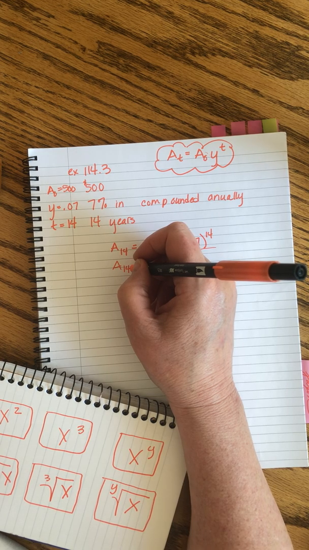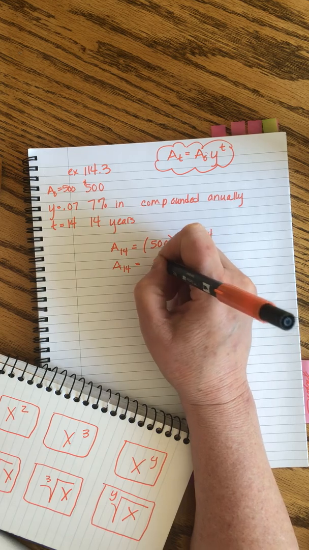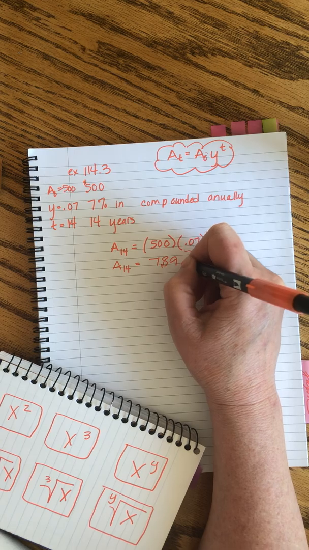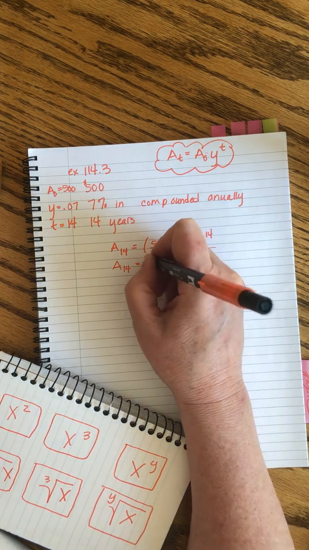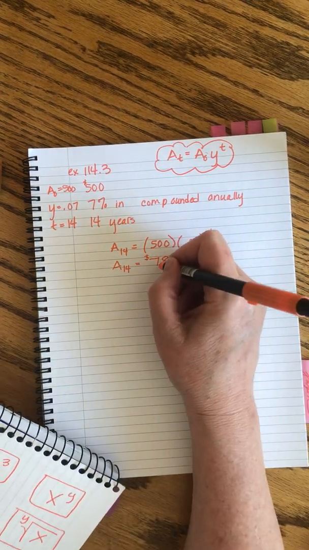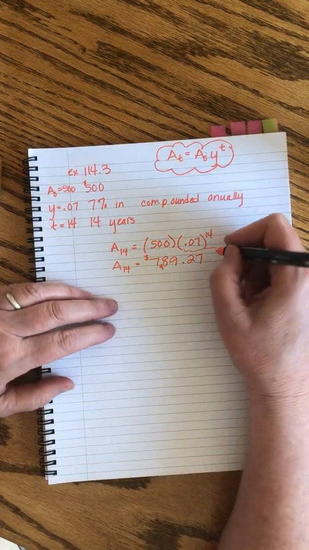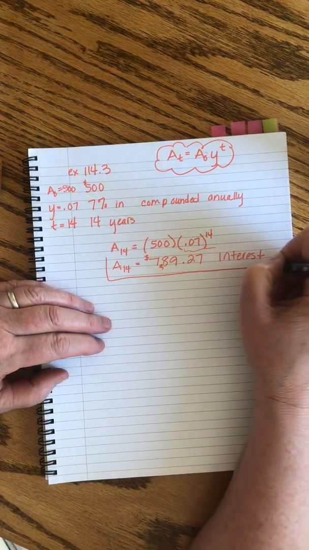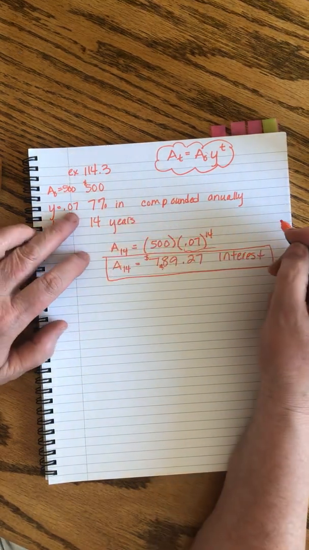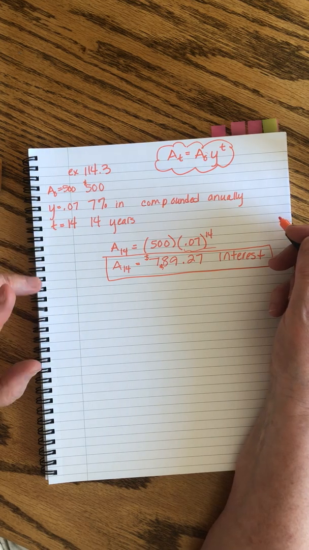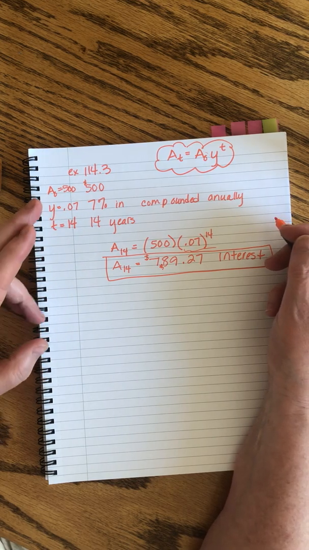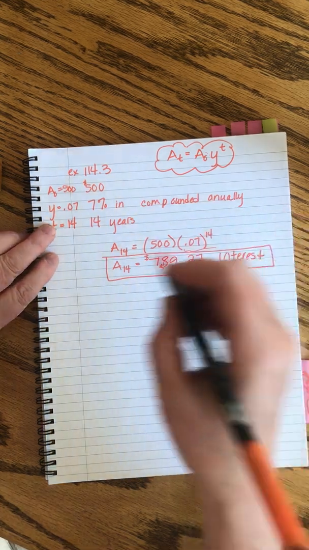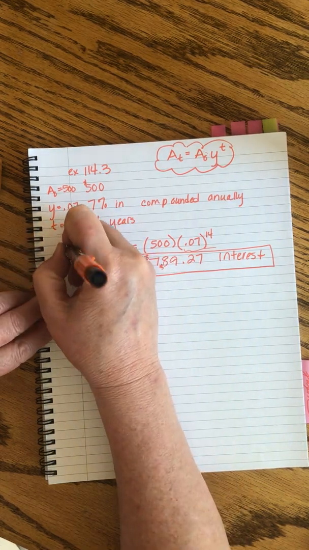We will get 0.27. I wish I would have checked that because I want to make sure, okay? That will be how much interest, okay? Because we multiplied it by a rate that reflected the interest rate. If we want to know how much total money he would have in the bank, we would have to adjust that rate like so. This is to find the interest only.